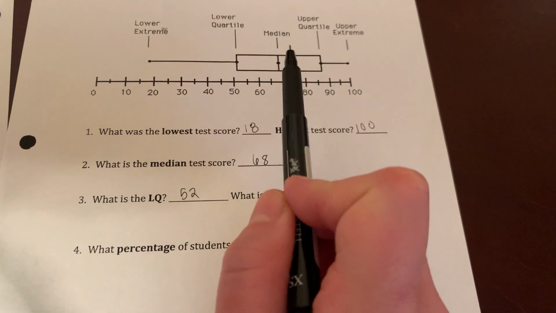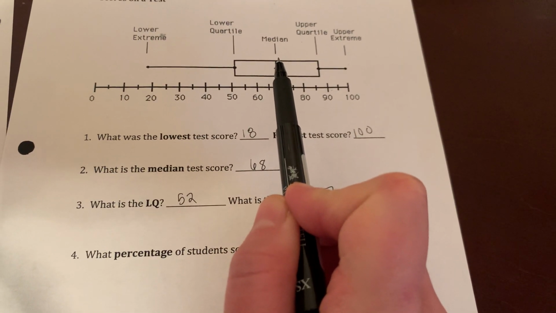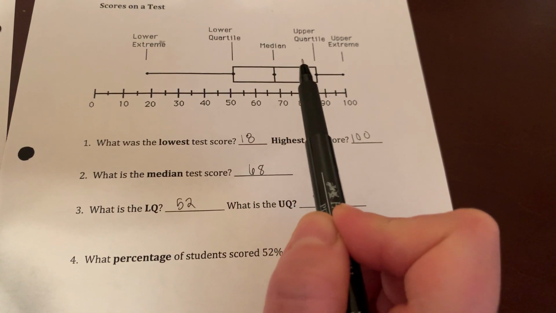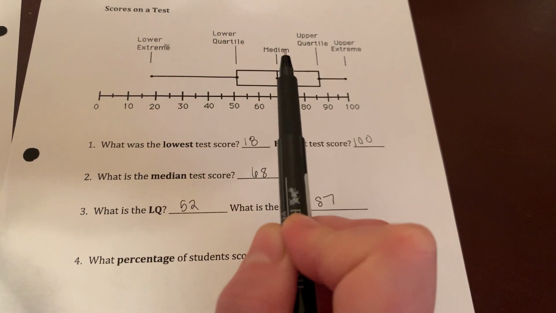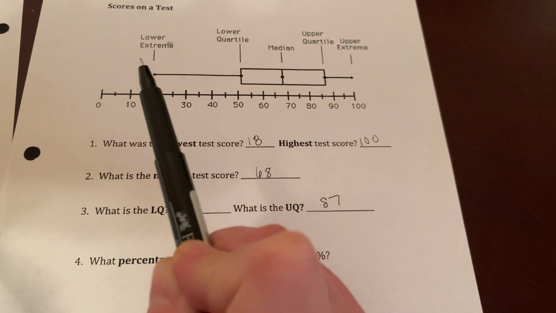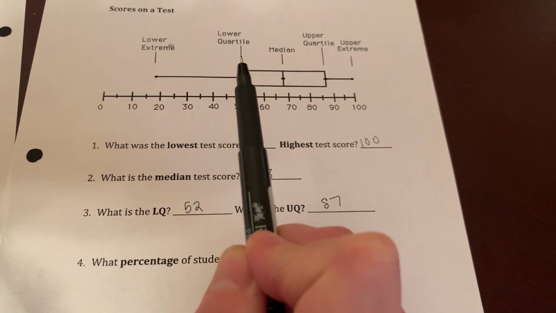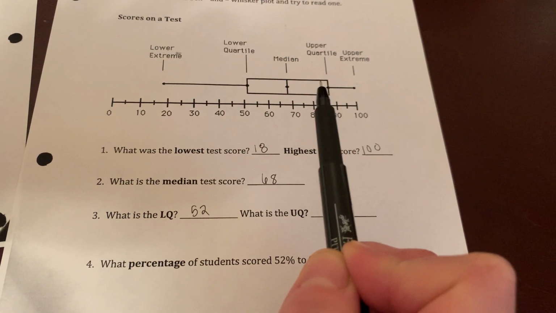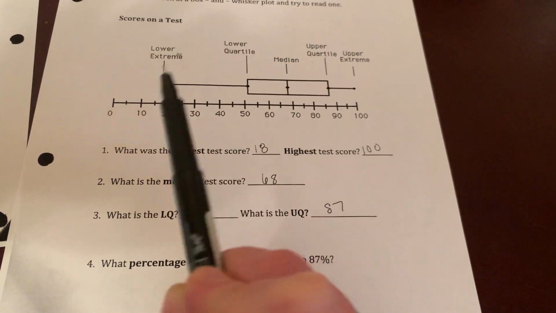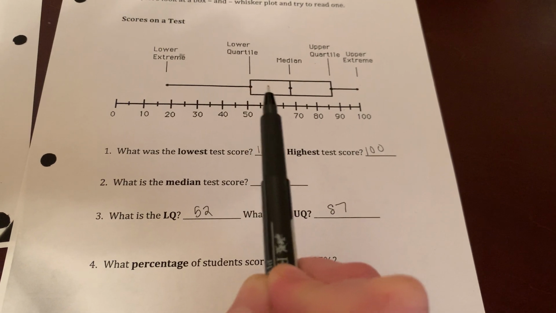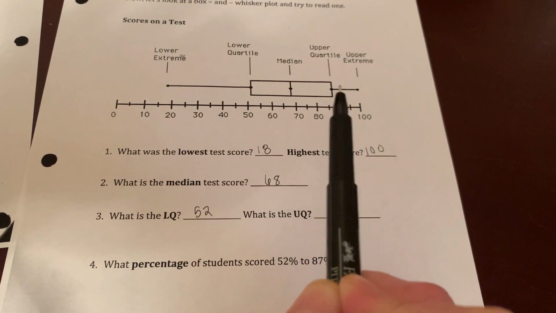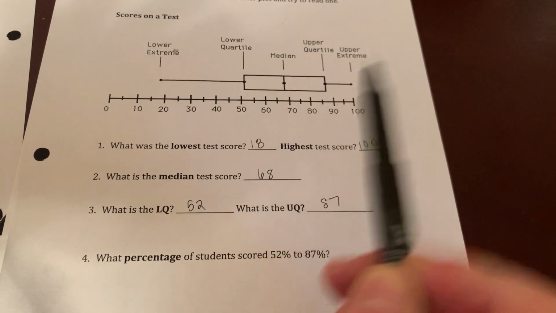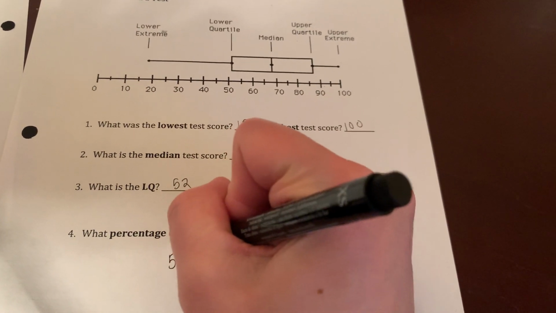Okay. What percentage of students scored between 52 and 87? Well, if you know that the median splits your data into 50% and 50%, and this 50% is cut in half, so this is 25%, and this is cut in half, so this is 25%. So 25, 25, 25, 25. So from 52 to 87, that must be 50%.